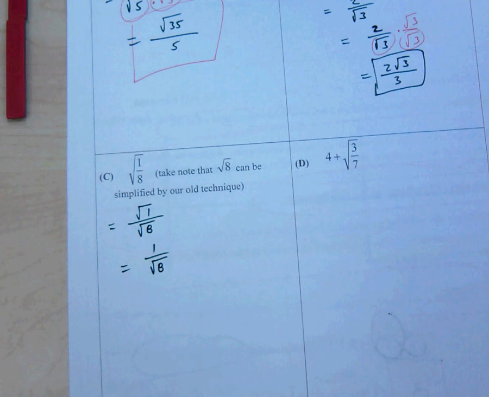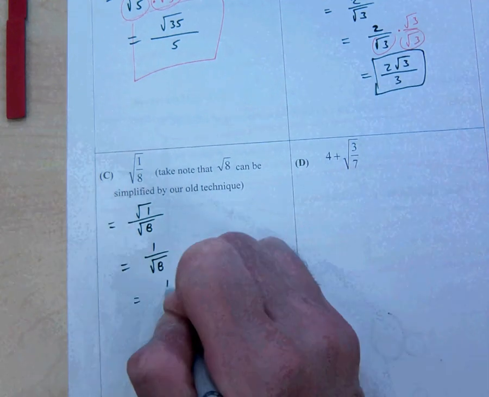All right, now what's the problem with this answer? It has a what? A radical in the denominator. We can't have that. We've got to fix that. And what's the trick for the 5th time now to fix it? What's the trick?